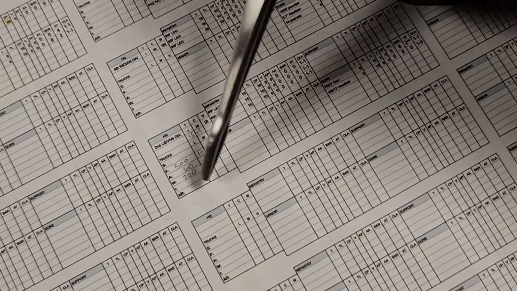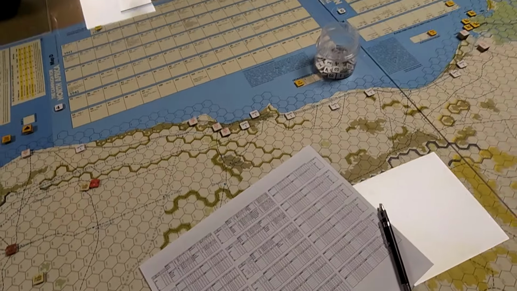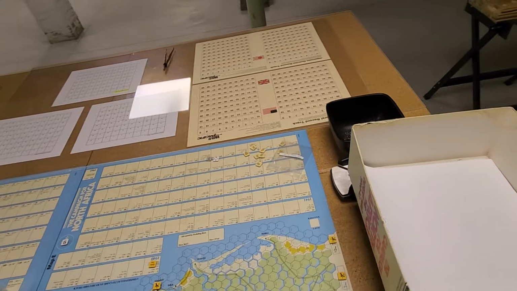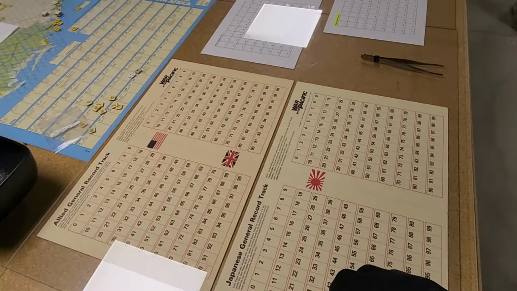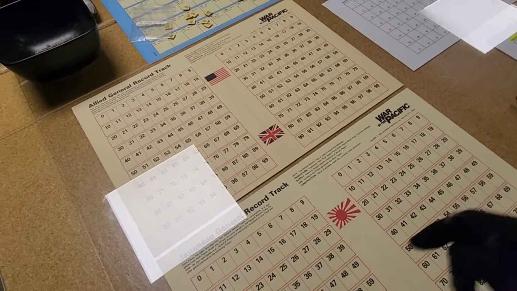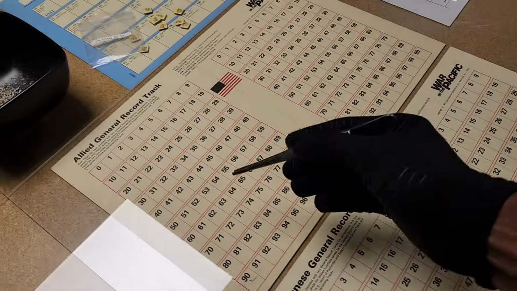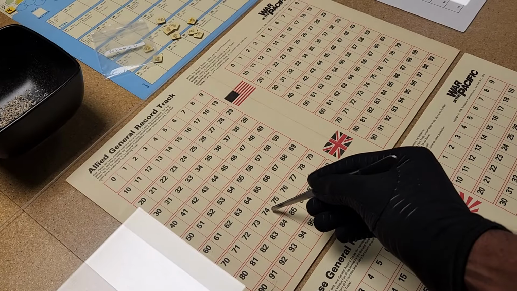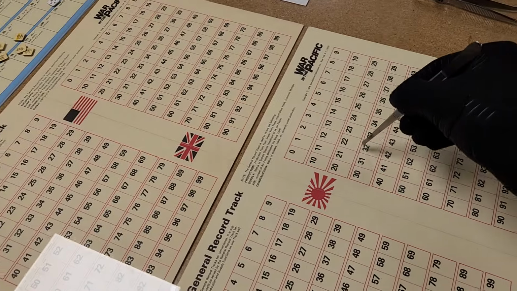I'm either going to do it here, or the other idea was to not have it on the spreadsheet and to have counters, which I got the idea from Warner Pacific, where one represents stores, water, ammo, fuel.